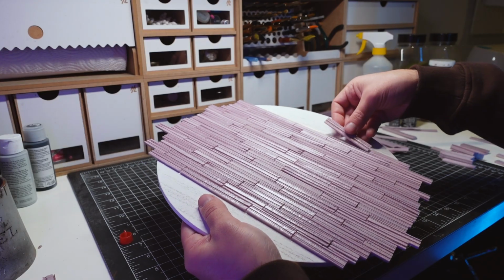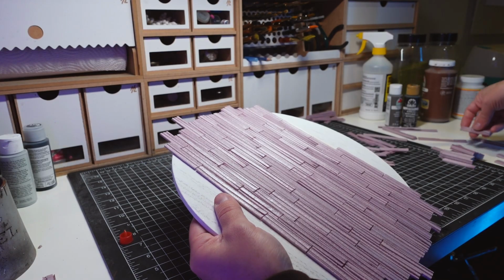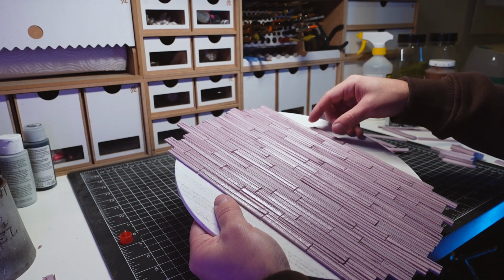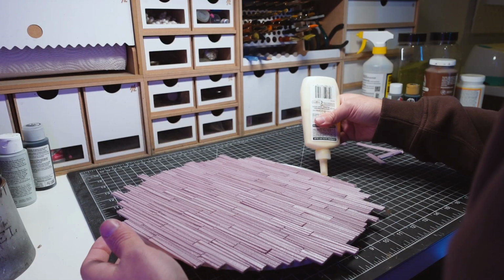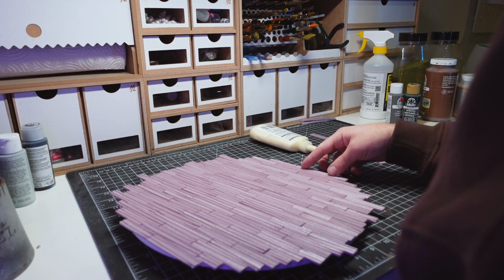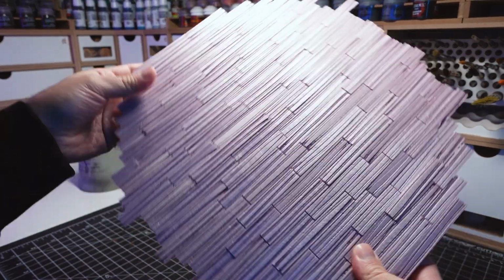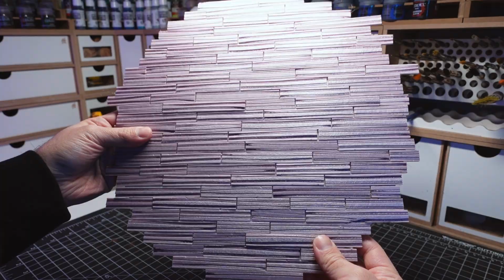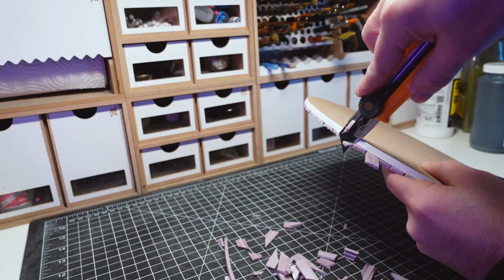I kept my scale in mind when creating the different size planks, making sure they suit my 32mm miniatures once placed on top. After the glue had dried, I trimmed the overhanging pieces.